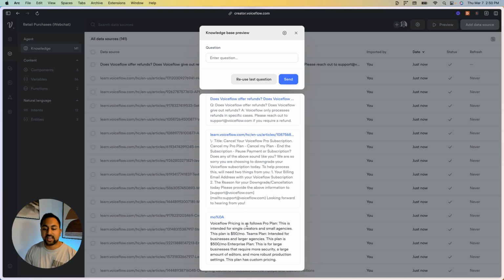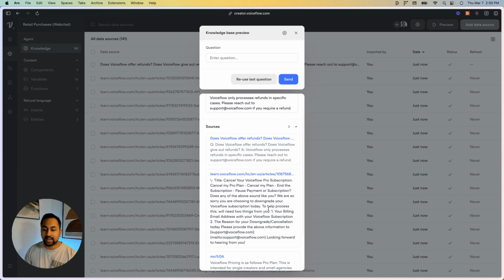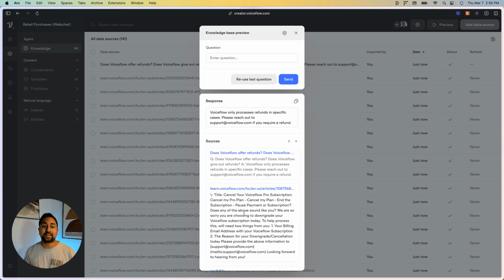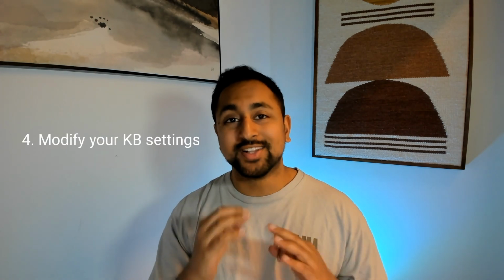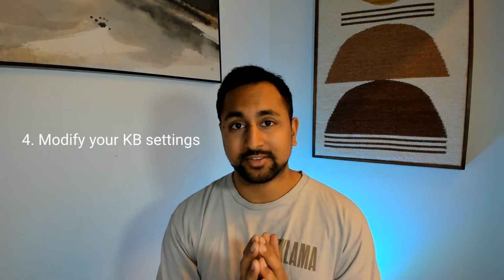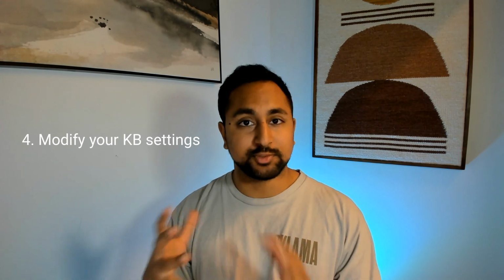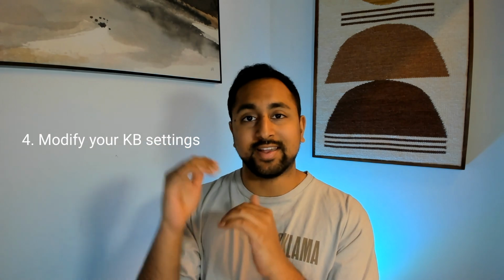So you can see it gave in my thing about pricing here, and it has this document here about downgrading and cancellation. So this is how you can inject an FAQ into your knowledge base to have a higher degree of answering accurately for that question. Now we're getting into tip number 4, which is really about modifying your knowledge base settings. So you've gotten hints at how the knowledge base works here about retrieving and providing chunks.